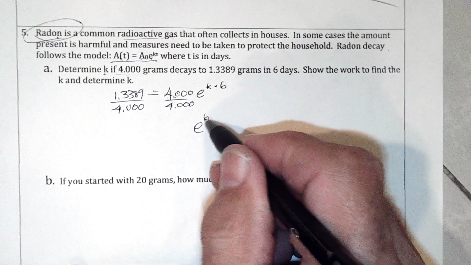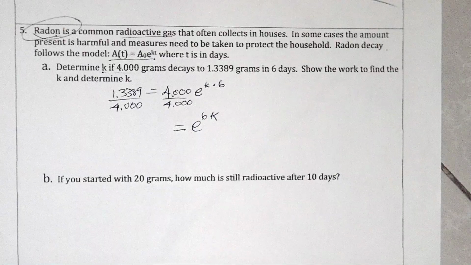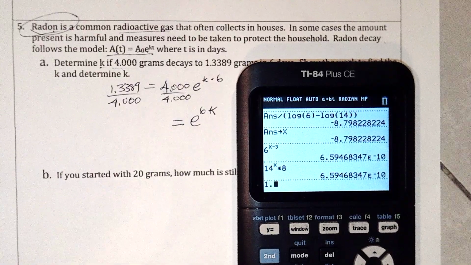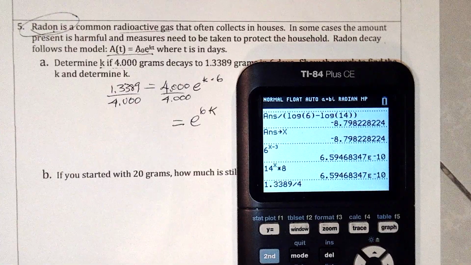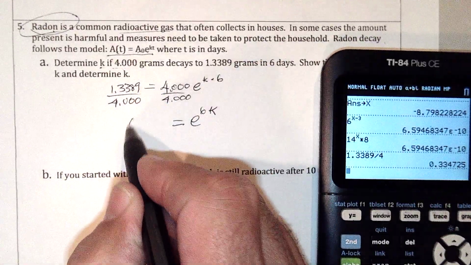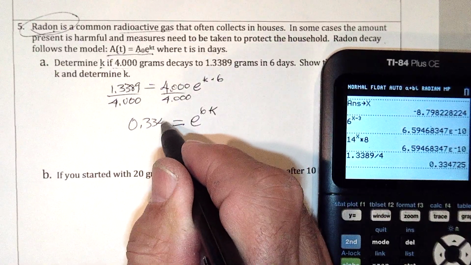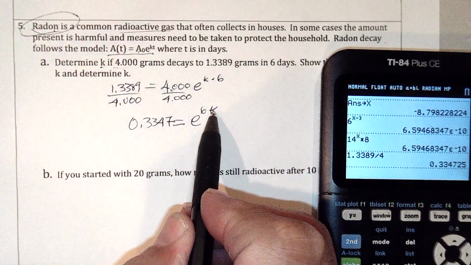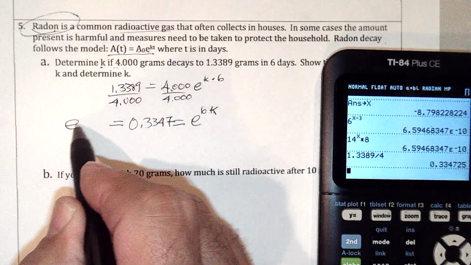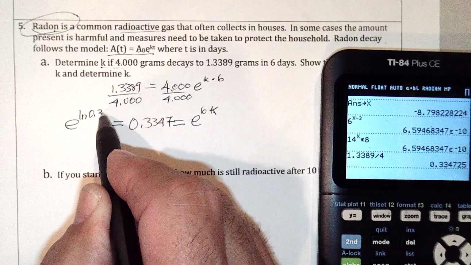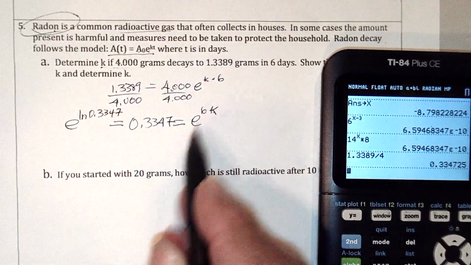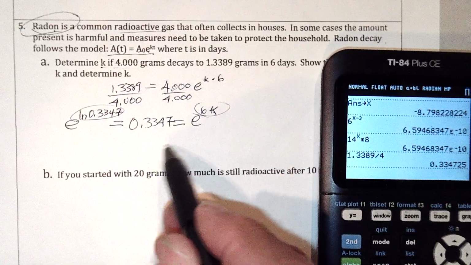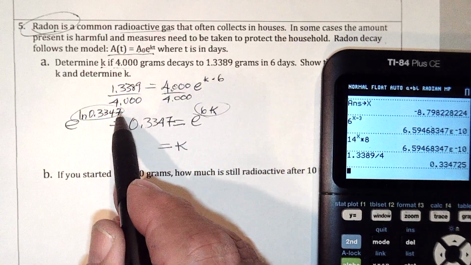we get e to the 6k is equal to 1.3389 divided by 4 is 0.3347. You need to keep at least that much. Now to get the k, I got to write this in base e, so that would be e to the ln of 0.3347. And then 6k must equal this, so if I have those equal, I could divide the 6 into that, and I would get k. So k is going to be the ln of this divided by 6.